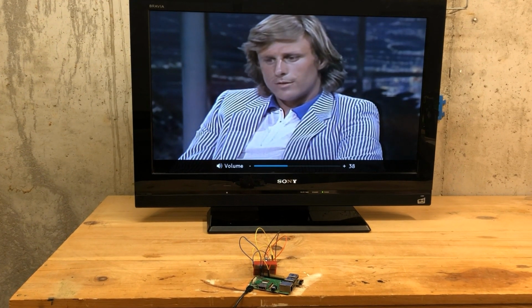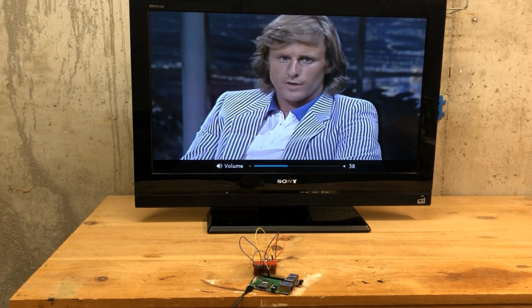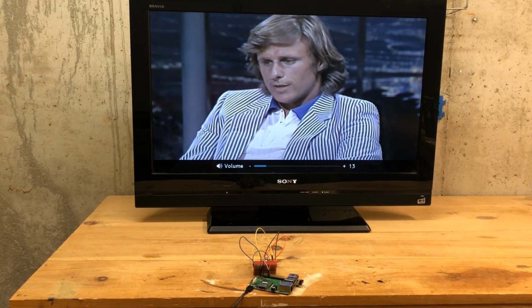Alright, so it's decreasing. And here we go. We're going to decrease it a little again. Alright, so it looks like that command is working.